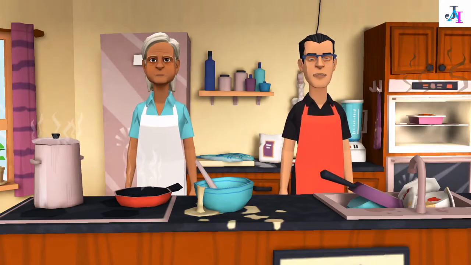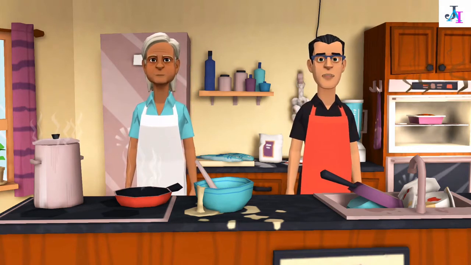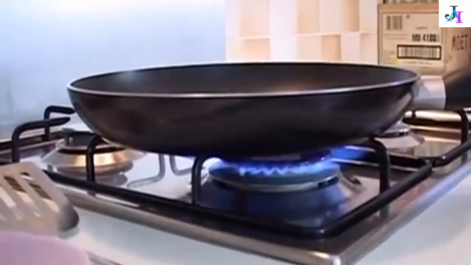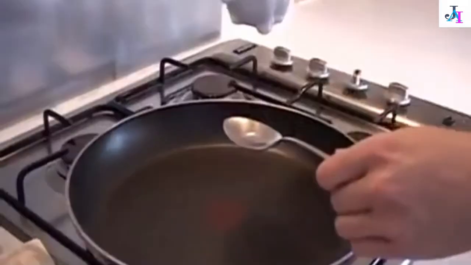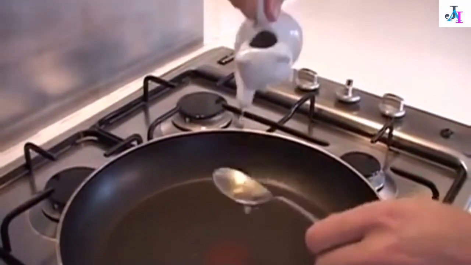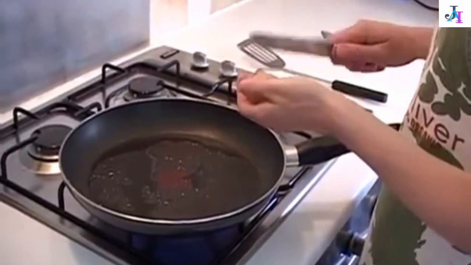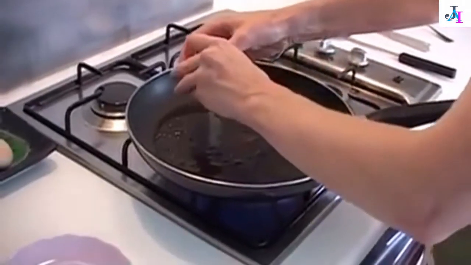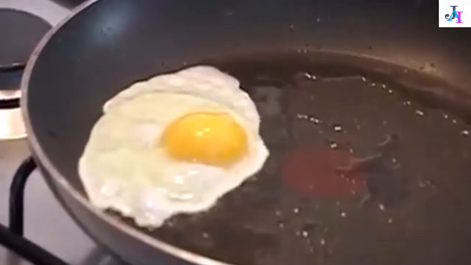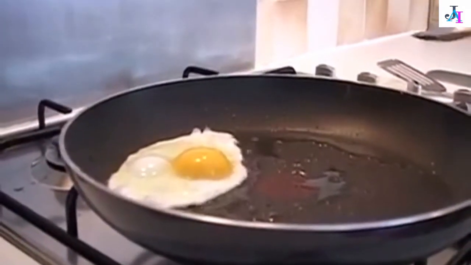The next type of frying is shallow frying. Shallow frying is when the food in oil is not covered by the oil. Just like what we have here. You first heat your pan on fire, pour in oil. Can you see the oil? All right. Then put your egg in the pan and start frying. This method is known as shallow frying. This is because the oil does not cover the egg.